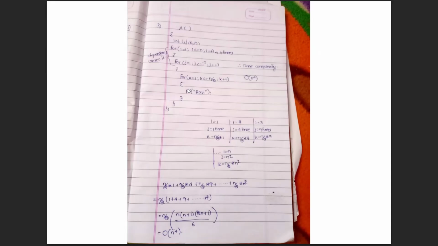So like this we can measure the time complexity for each program and we can define the time complexity for iterative programs. So if you want to measure the time complexity for iterative programs, you need to go through this. So these are the examples of iterative programs and this is how we measure the time complexity for each iterative program.